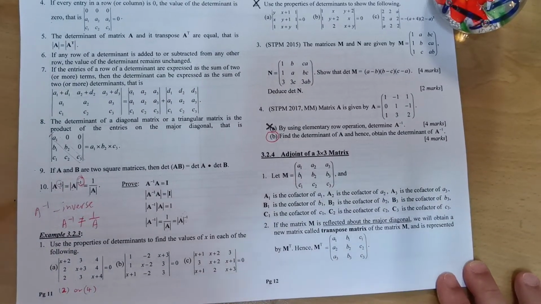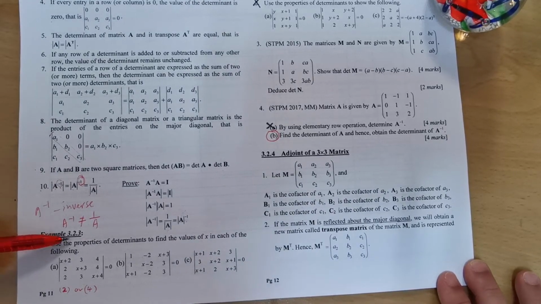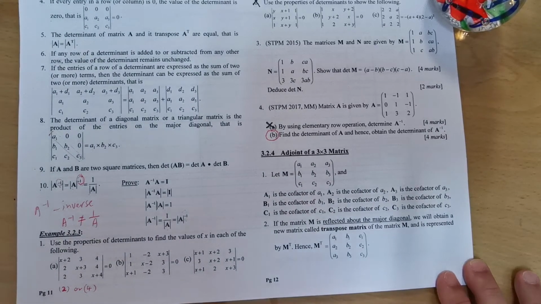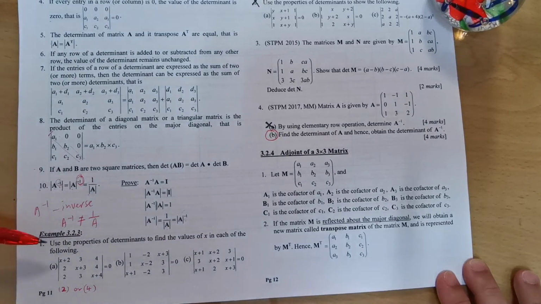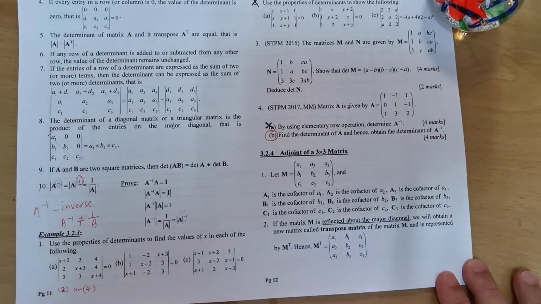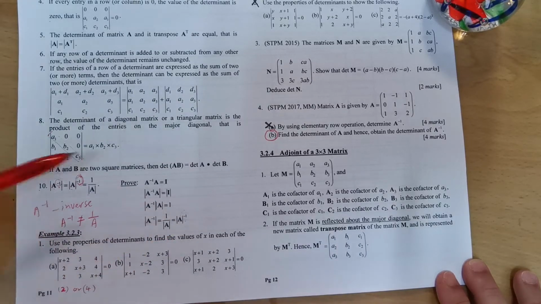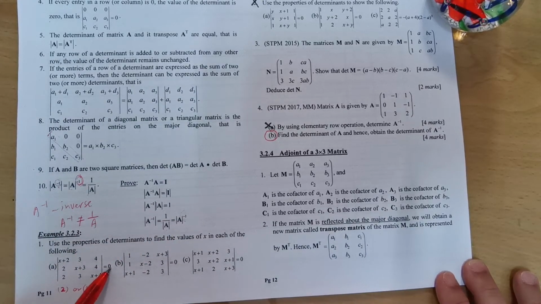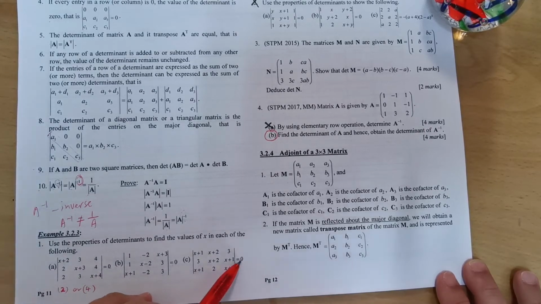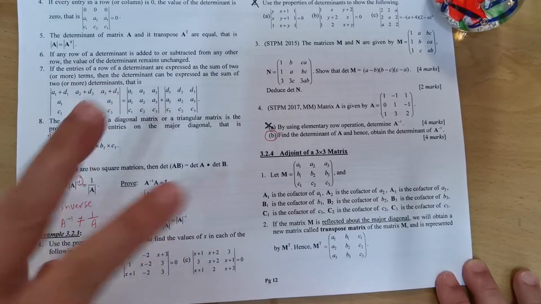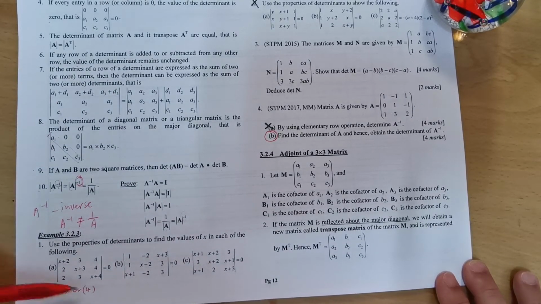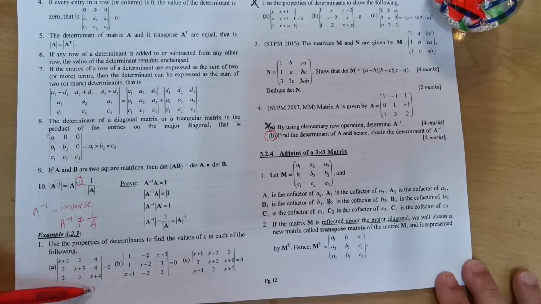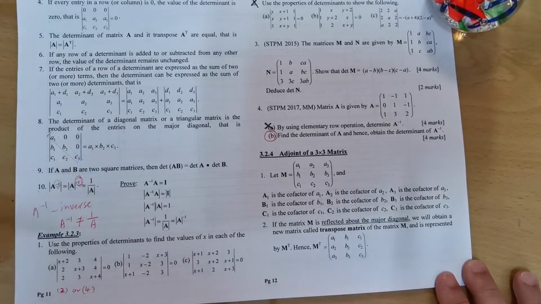Look at example 3.2.3. Use the properties of the determinant to find the value of x. You see, all the determinants given to you equal 0. Only 2 properties tell you the determinant equals 0, which are properties 2 and 4. So you use 2 and 4 to solve this one. You read what 2 and 4 are, then you solve this one.